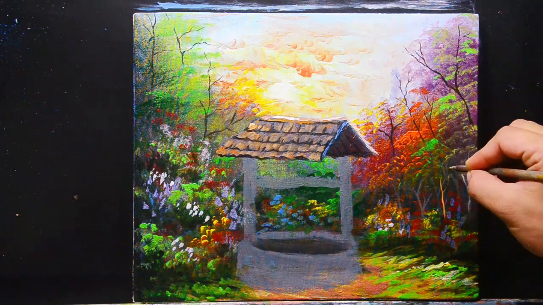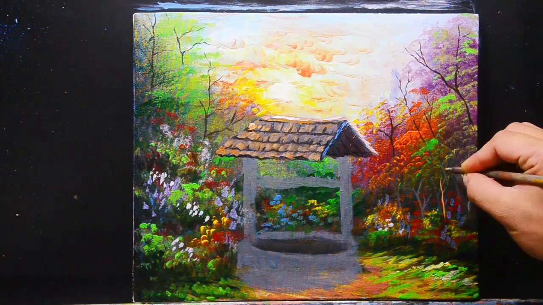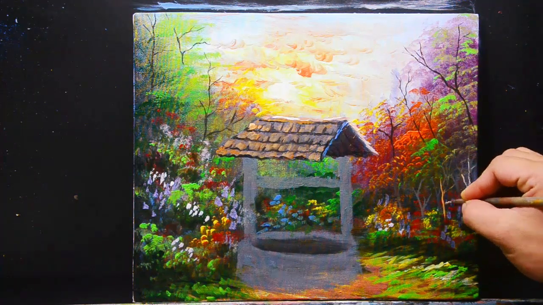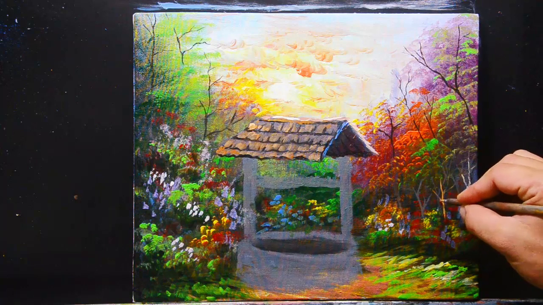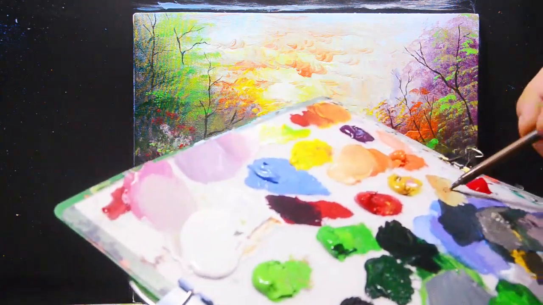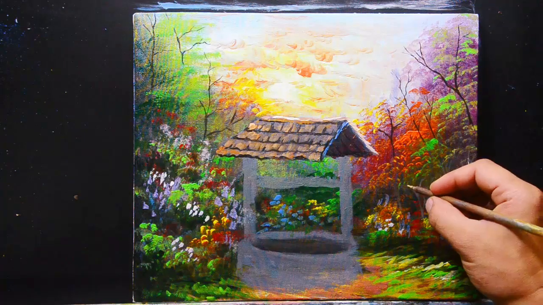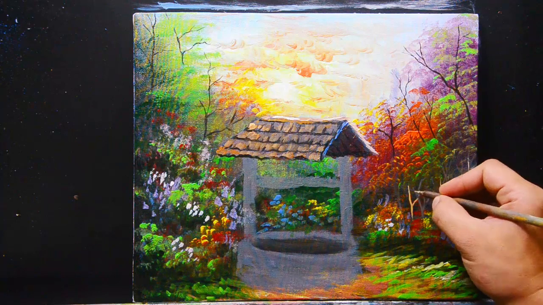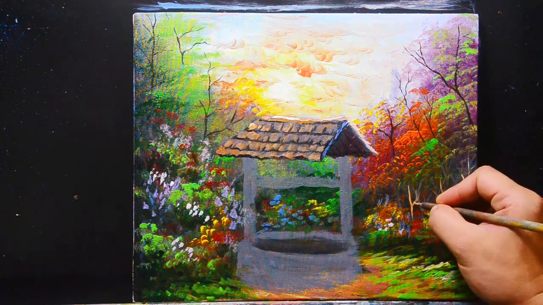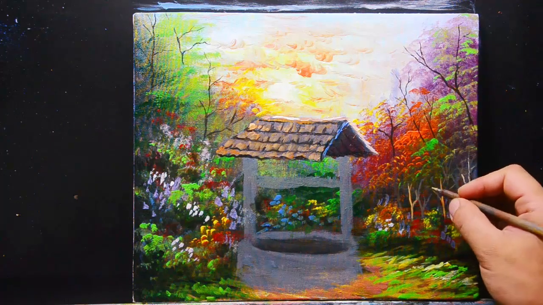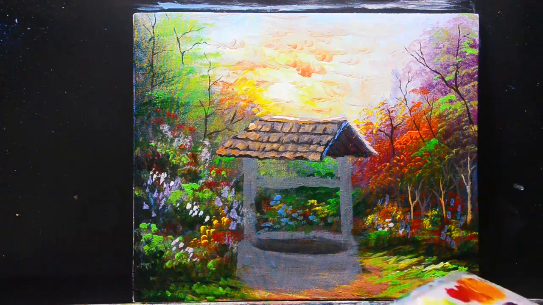For the lighter color of the trunk here and the twigs, just there. Just continue adding with this color here for my tree. Just looking good in that area there.